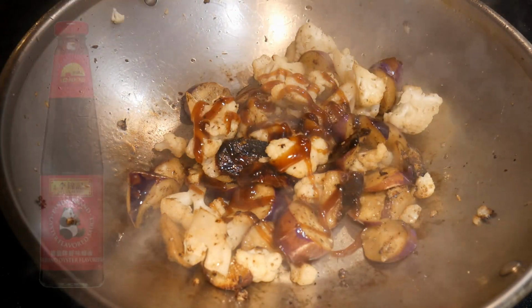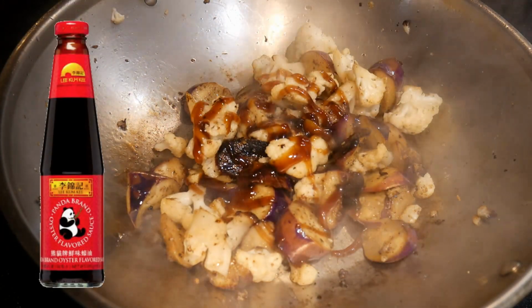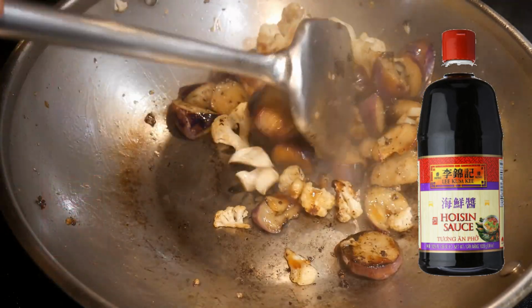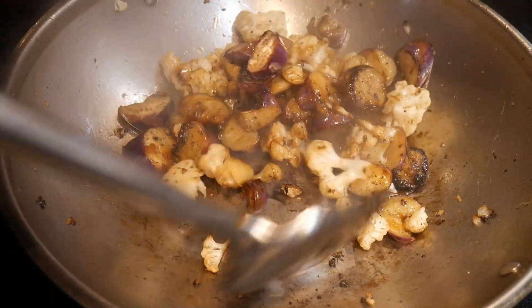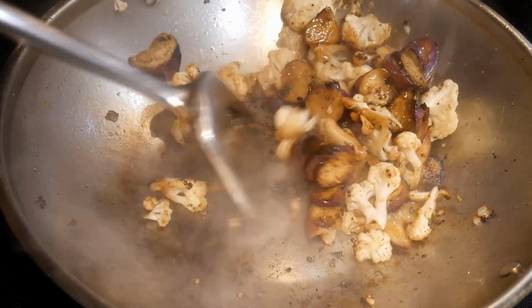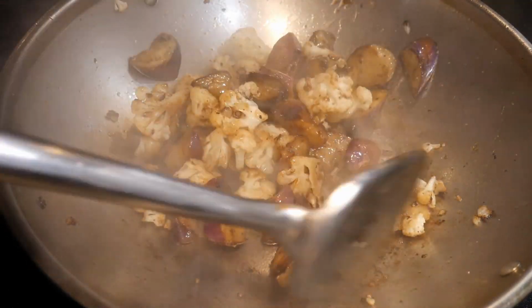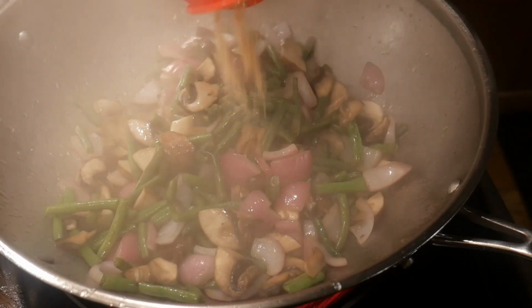This includes oyster sauce and hoisin sauce. Both of these types of sauces can be referred to as general sauces because they are used to provide the general flavor that you want to achieve, and you can manipulate them to create different outcomes that you want.